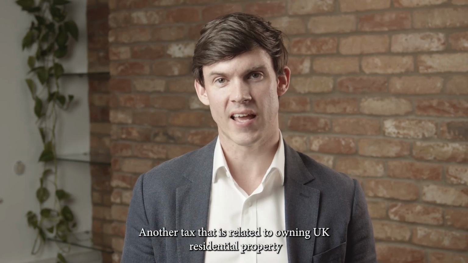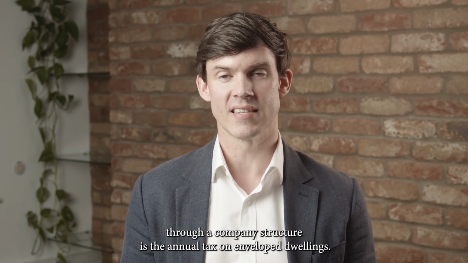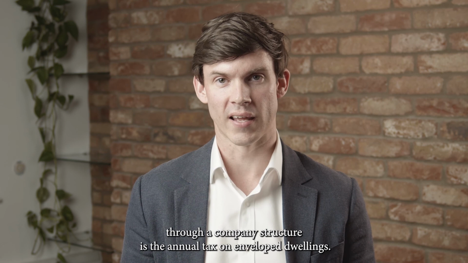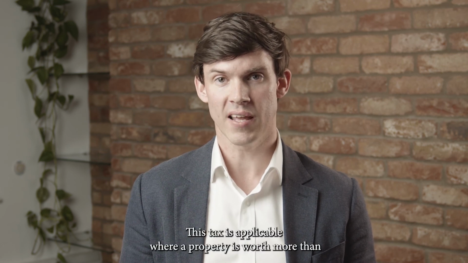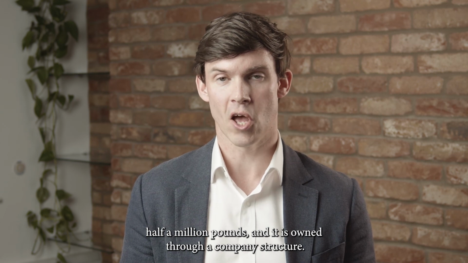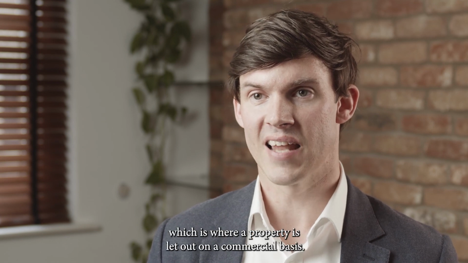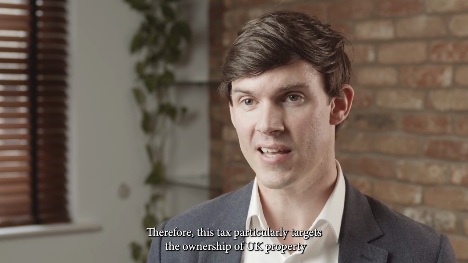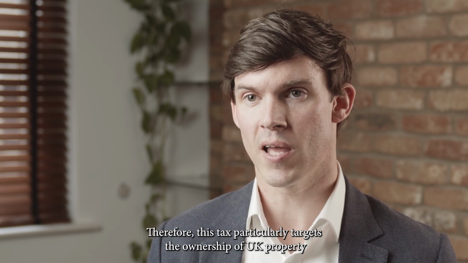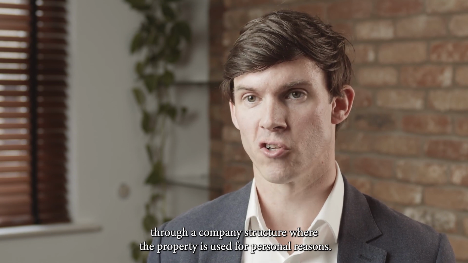Another tax that is related to owning UK residential property through a company structure is the annual tax on enveloped dwellings. This tax is applicable where a property is worth more than £500,000 and it is owned through a company structure. There is one key exemption to this, however, which is where a property is let out on a commercial basis. Therefore, this tax particularly targets the ownership of UK property through a company structure where the property is used for personal reasons.